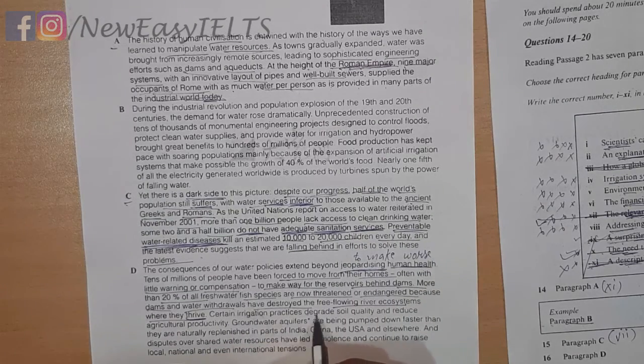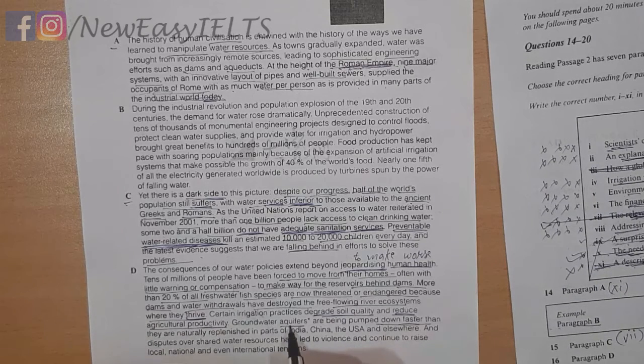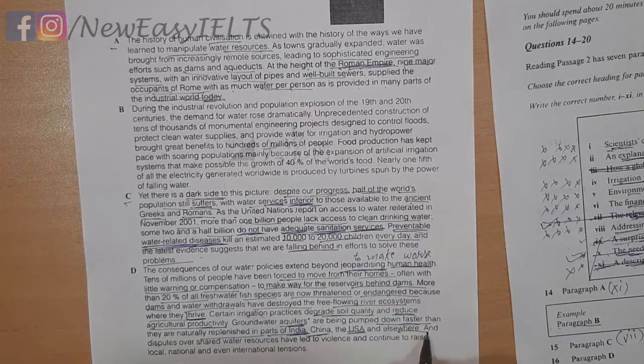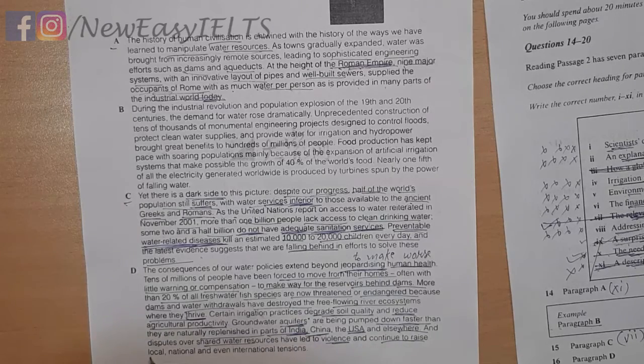Certain irrigation practices degrade soil quality and reduce agricultural productivity. Groundwater aquifers, meaning the water from the wells, are being pumped down faster than they are naturally replenished in parts of India, China, and the USA and elsewhere. And disputes over shared water resources have led to violence and continue to raise local, national, and even international tensions.